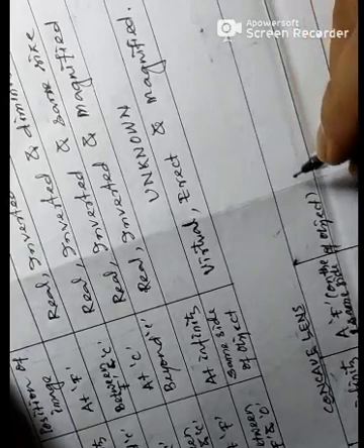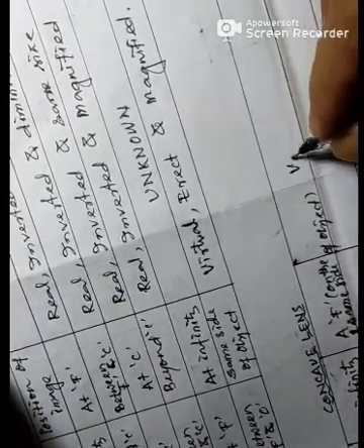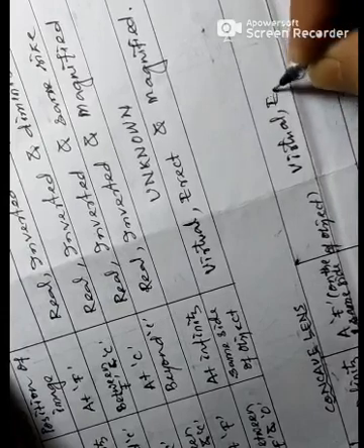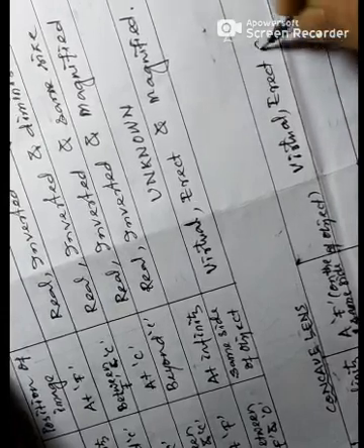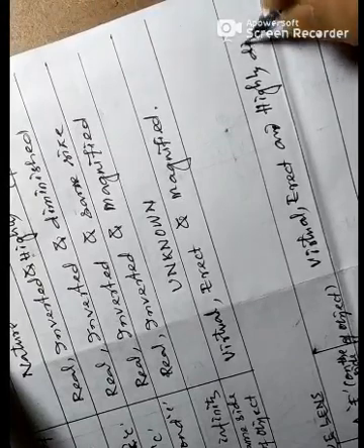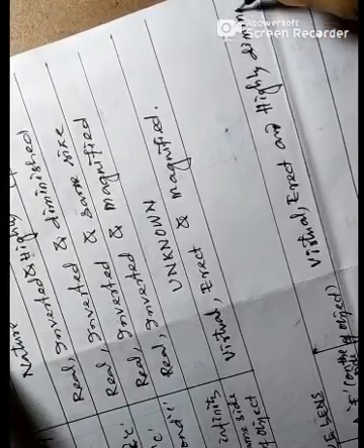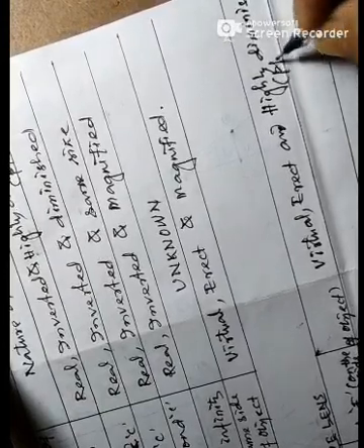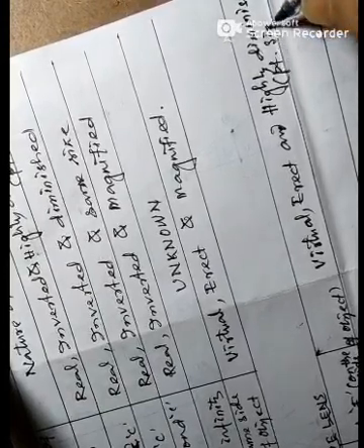The nature is virtual, erect and highly diminished, meaning point size.